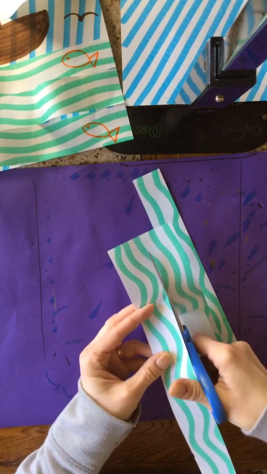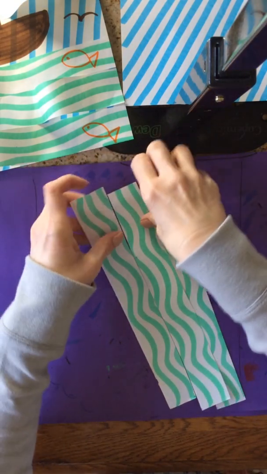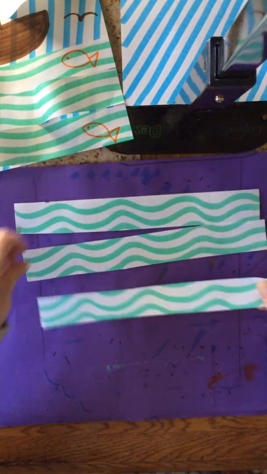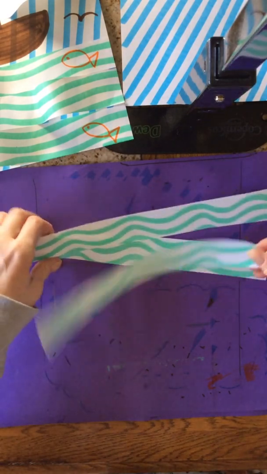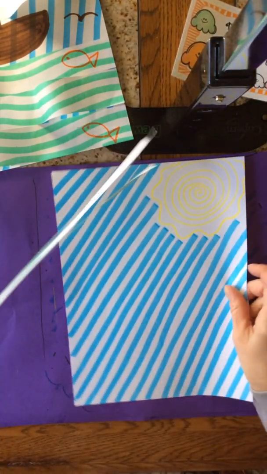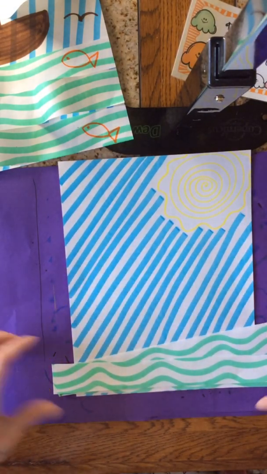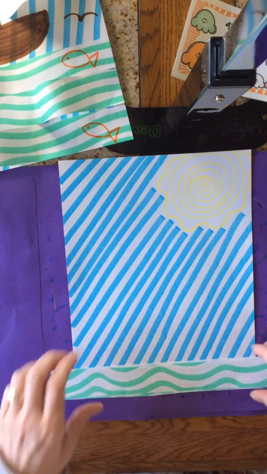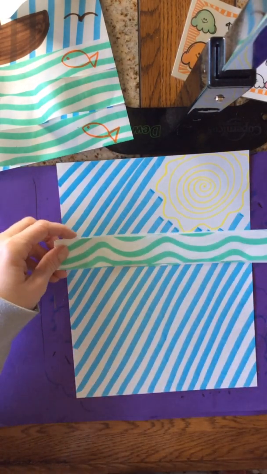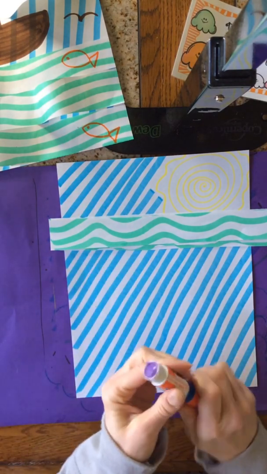And just a reminder, anytime you can pause. Okay, so there are my 3 pieces. And if you haven't guessed, these are going to be the water down here. Okay, now they are longer, but that's okay. I'll show you why we wanted them longer.